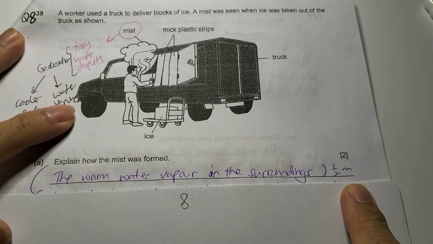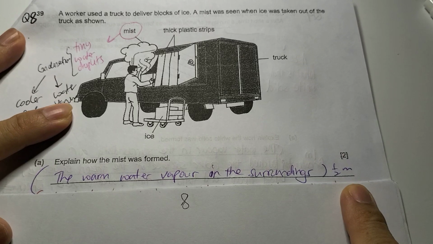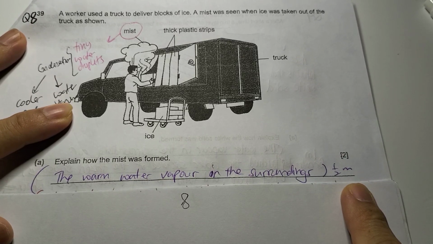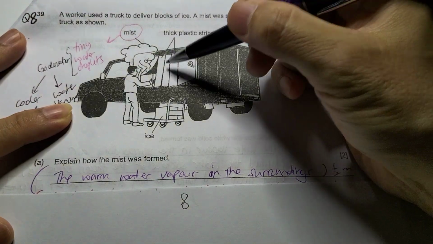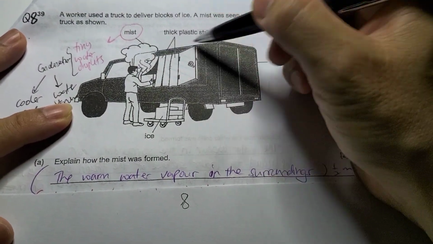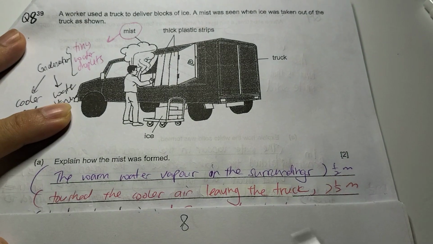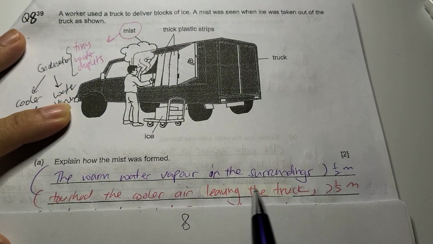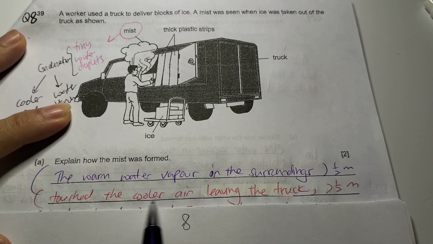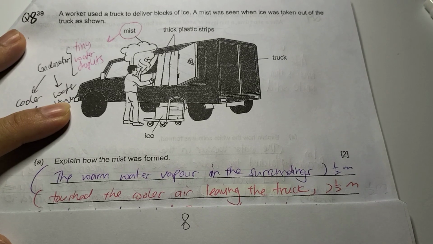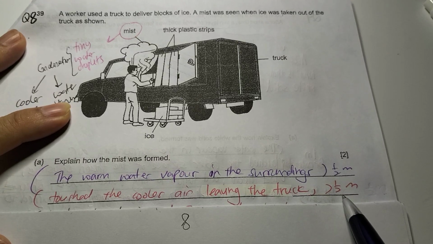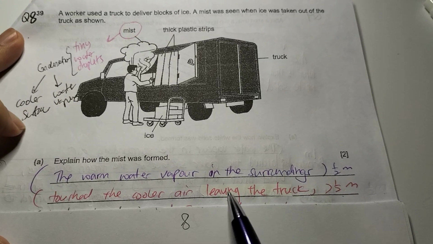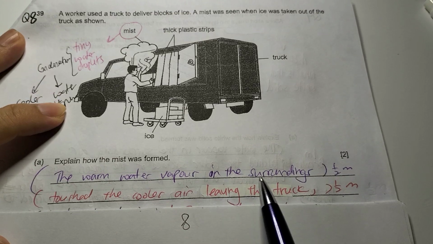So what happened to the water vapor? It will touch a cooler surface. But what's the cooler surface now? The cooler surface is actually a layer of cold air that's inside the big refrigerator, which is the truck. It touches the cooler air leaving the truck. So the cooler air is like a cold surface. This cooler air: half a mark here. I got a cooler surface, half mark here. Got water vapor, half mark here.